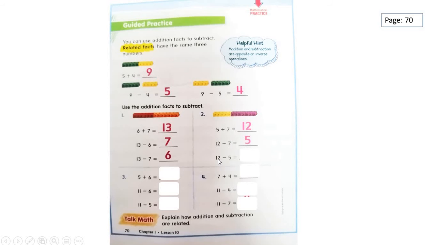And what about the next one? If we have 12 minus 5, the whole minus the first part, we will get what? Can you guess? Without using fingers or any mental addition or subtraction. Can you guess? It should be 7. Right, excellent. Okay, now what about the next exercise?